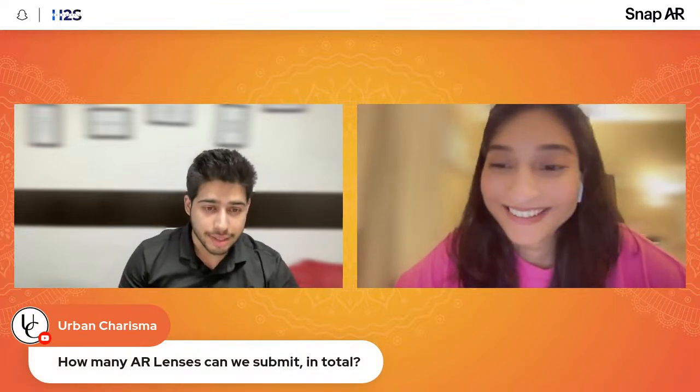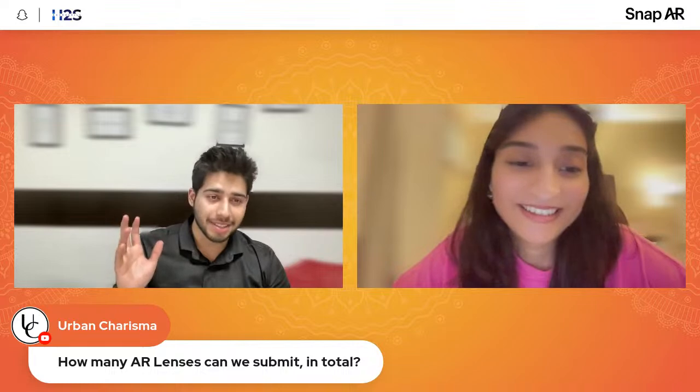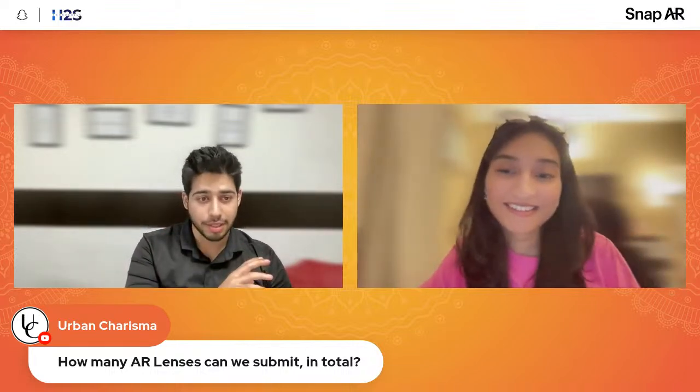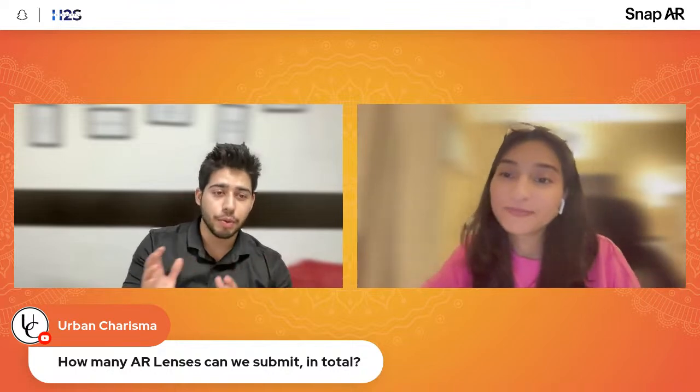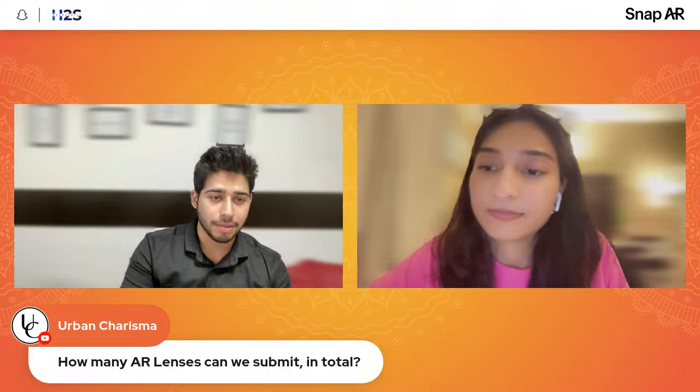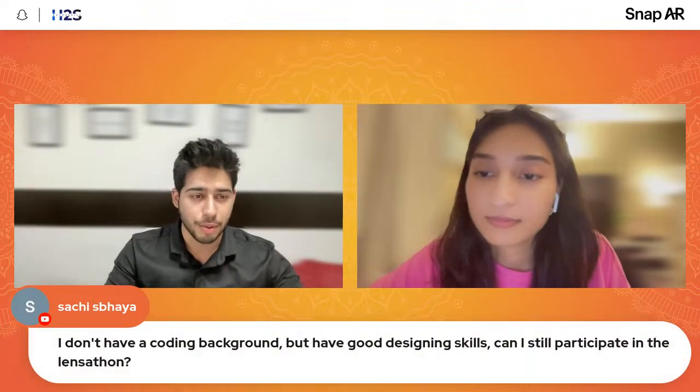How many AR lenses can we submit in total? I'll take this up. There is no limit as such, but as I mentioned in the beginning of the session, you need to focus on the quality of lenses rather than the quantity. You can submit as many as you want.